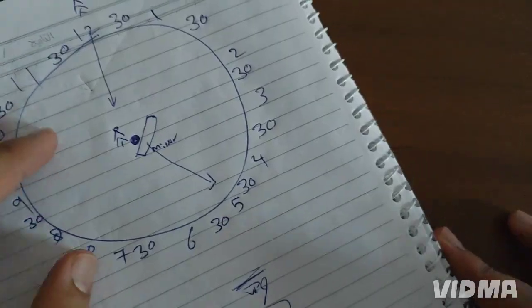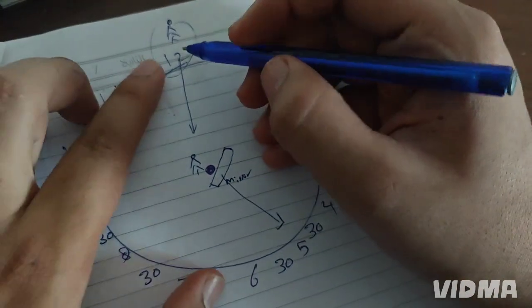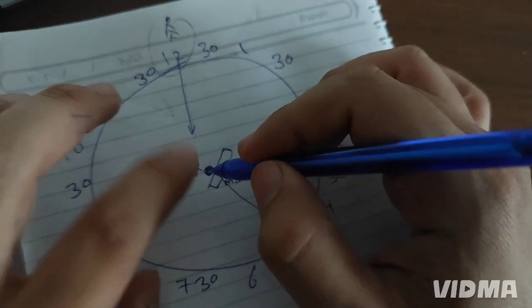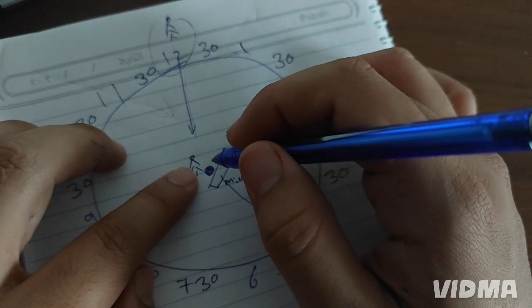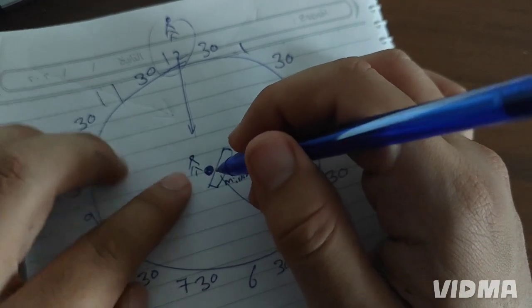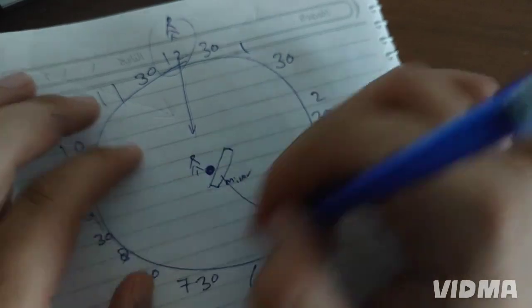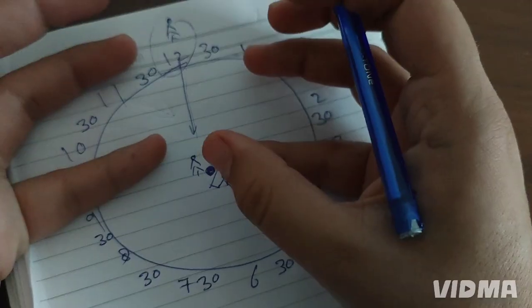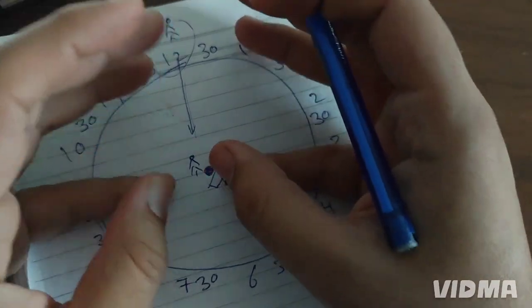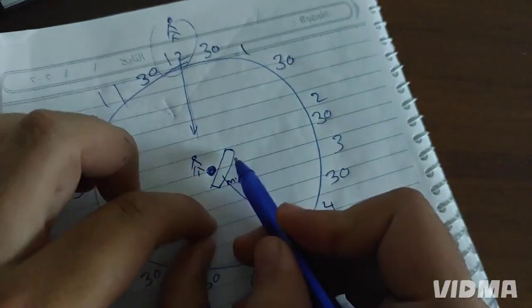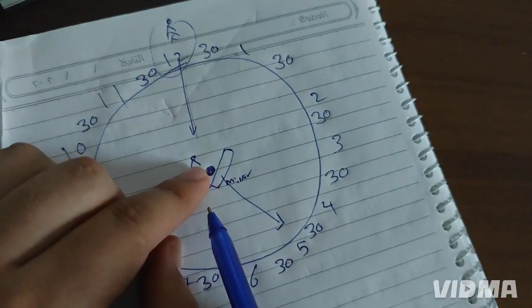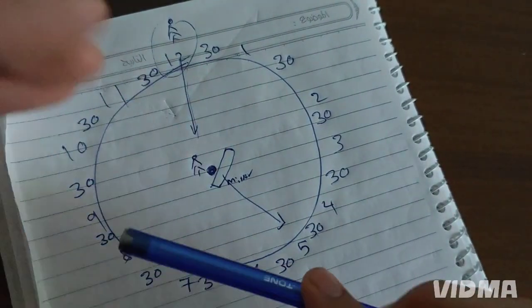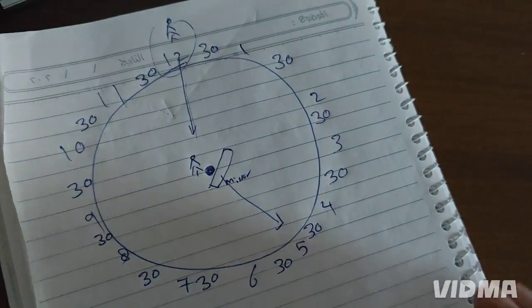When this person at 12 o'clock gives me light in that direction, I have to turn the direction of the mirror to direct it toward 5 o'clock.